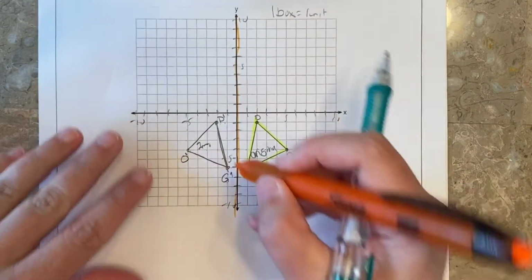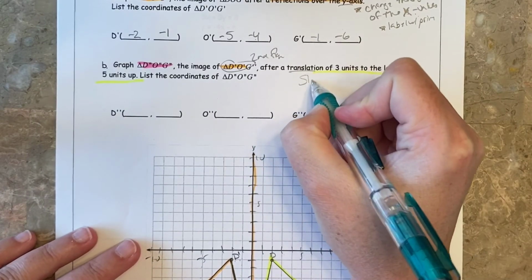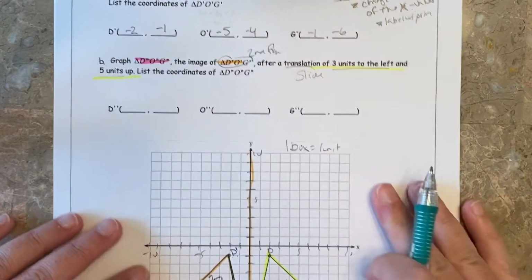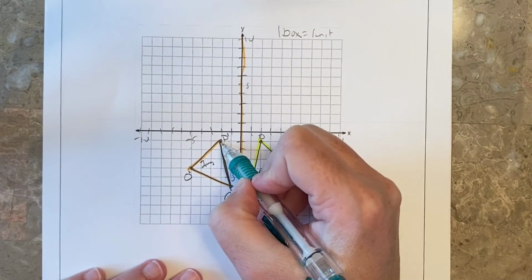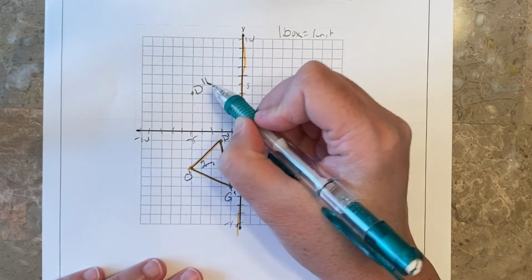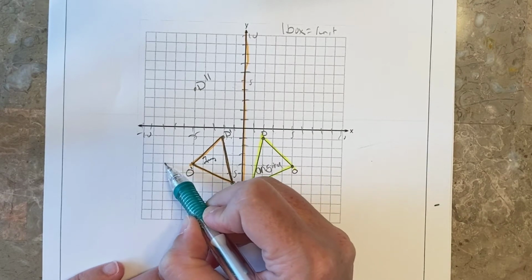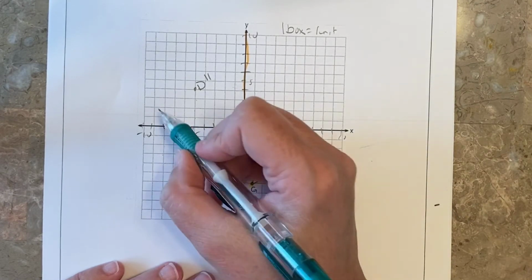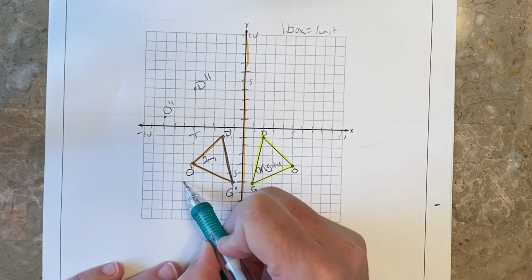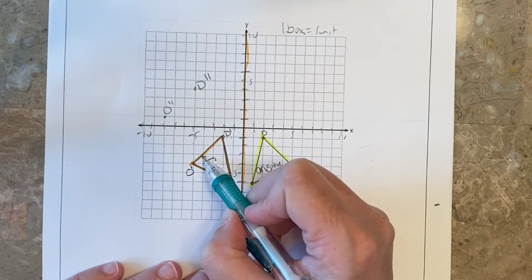Okay, so you're going to take this orange triangle that we just created, and now you're going to translate, which basically just means slide. So we're going to slide each point 3 to the left and 5 up. Okay, so start with D prime. So 3 to the left and 5 up. Now just make sure you're doing double prime, okay? Double prime. Now we're going to do O. So 3 to the left and then 5 up. 1, 2, 3, 4, 5. And that's double O. And then G, 1, 2, 3, 4, 5 to the left. Nope, sorry, 3 to the left. 1, 2, 3 to the left. And then 1, 2, 3, 4, 5 up.